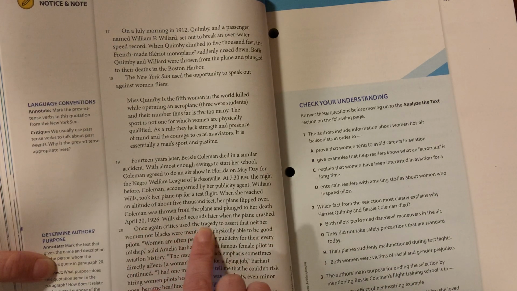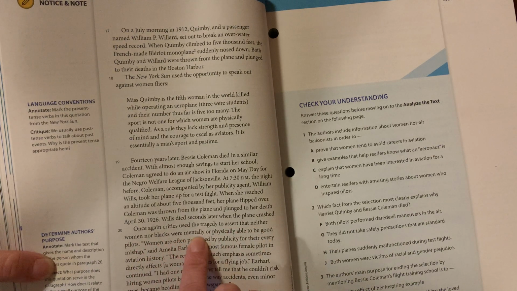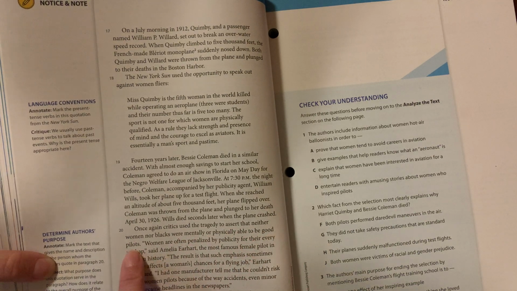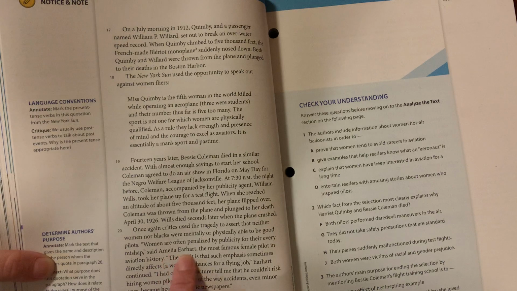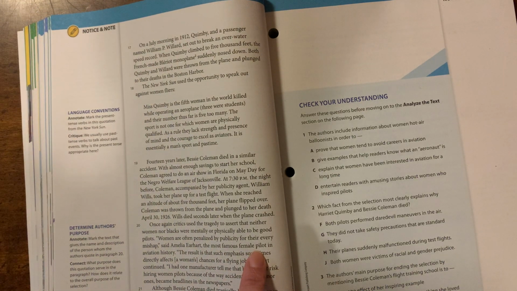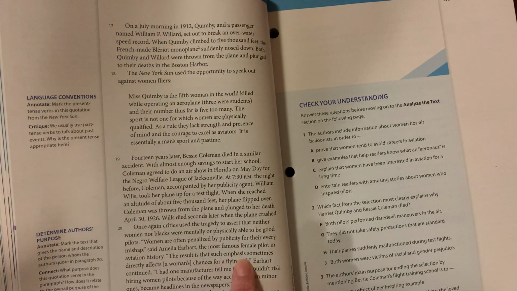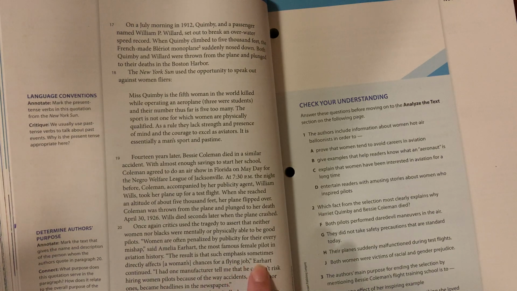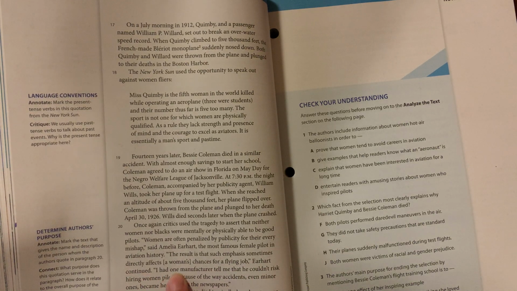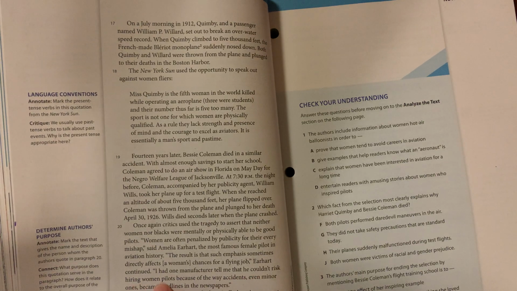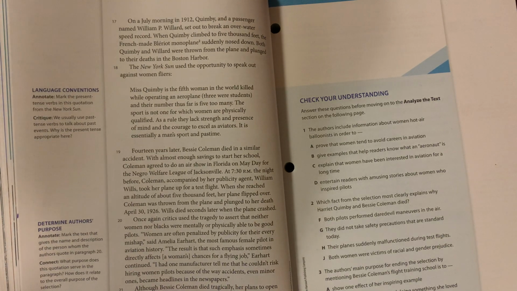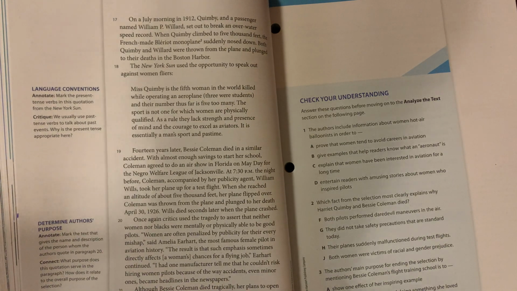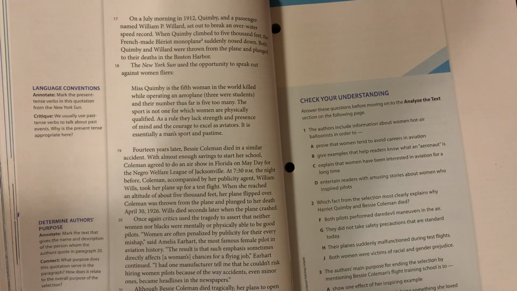Once again, critics used the tragedy to assert that neither women nor blacks were mentally or physically able to be good pilots. Women are often penalized by publicity for their every mishap, said Amelia Earhart, the most famous female pilot in aviation history. The result is that such emphasis sometimes directly affects a woman's chances for a flying job, Earhart continued. I had one manufacturer tell me that he couldn't risk hiring women pilots because of the way accidents, even minor ones, became headlines in the newspapers.